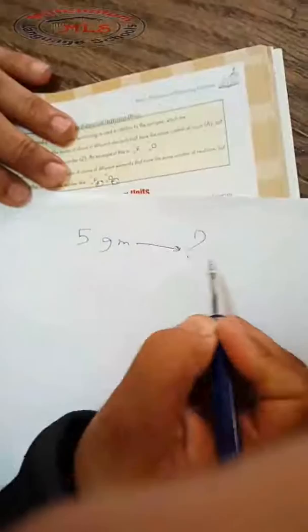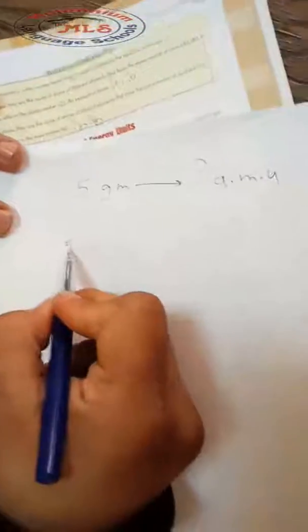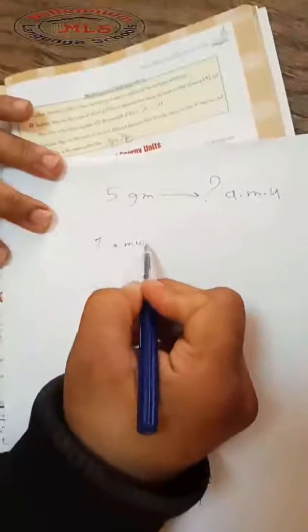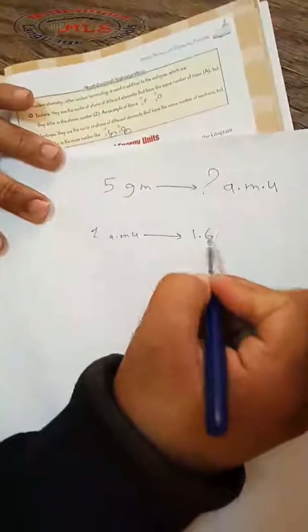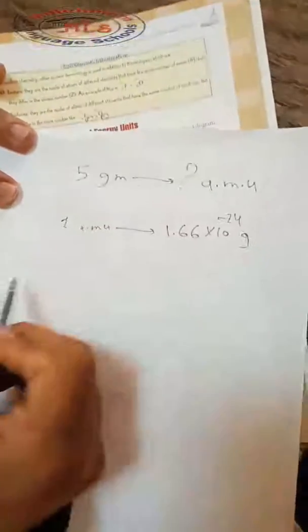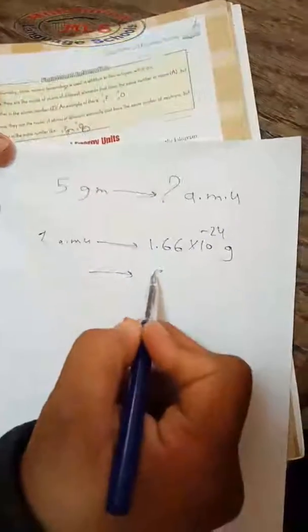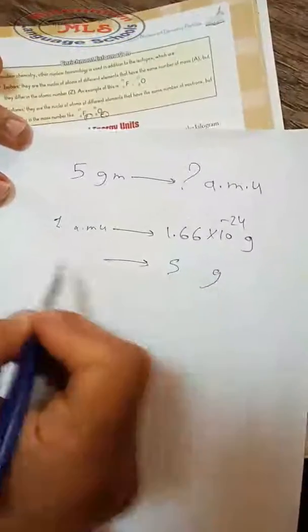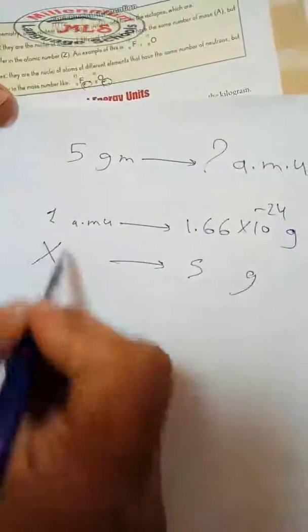If the mass is 5 grams, how can we get it in AMU? We know that 1 AMU equals 1.66 times 10 power minus 24 grams. So 5 grams can be put here. How many AMU does 5 grams give us?